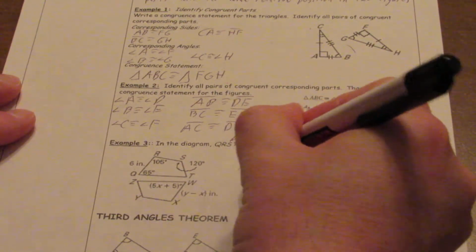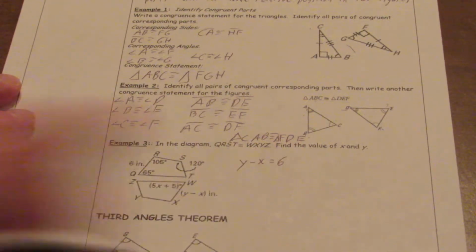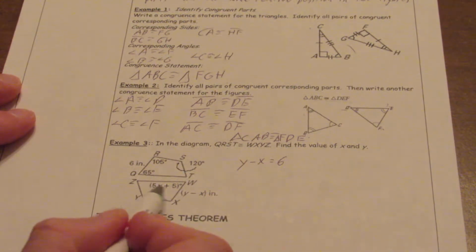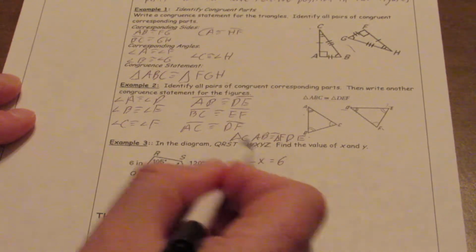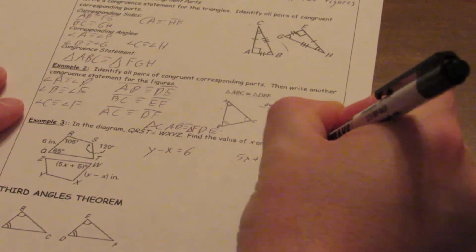So I know Y minus X equals 6. Not super helpful because I have a Y and an X. But if I look elsewhere in here, I have 5X plus 5. That's W. Right? W matches with Q. So 5X plus 5 is equal to 65.